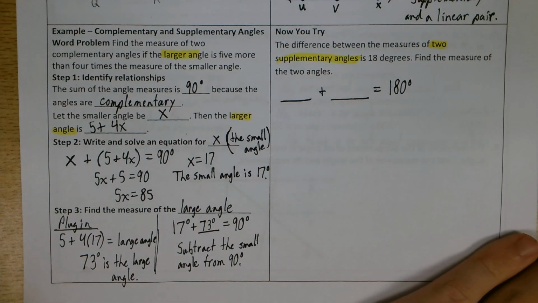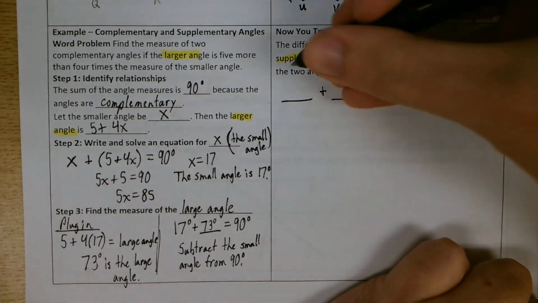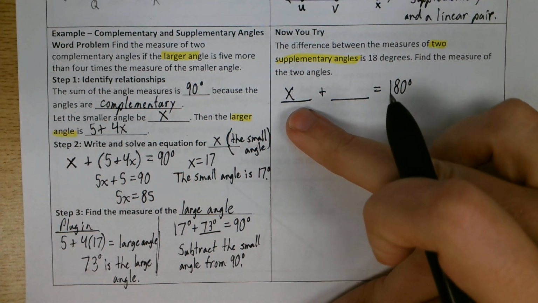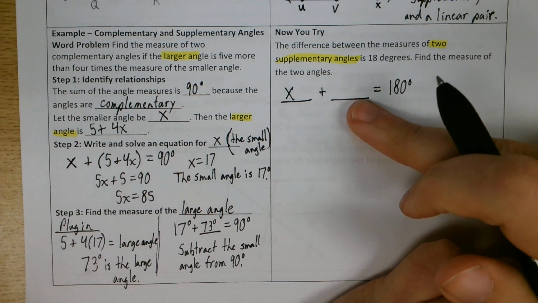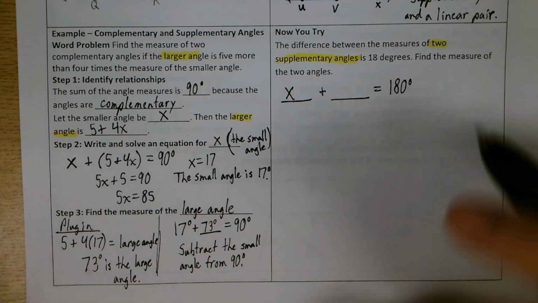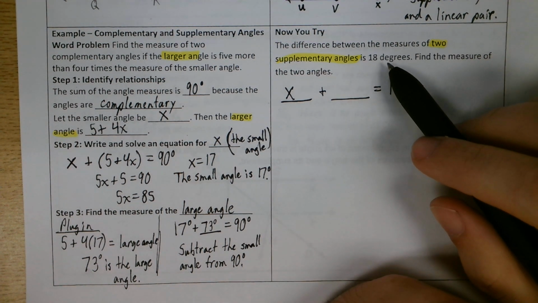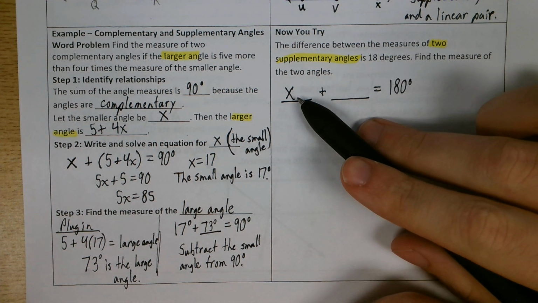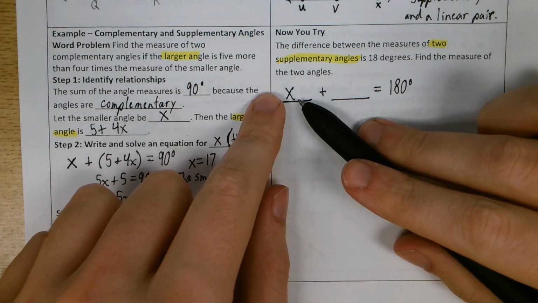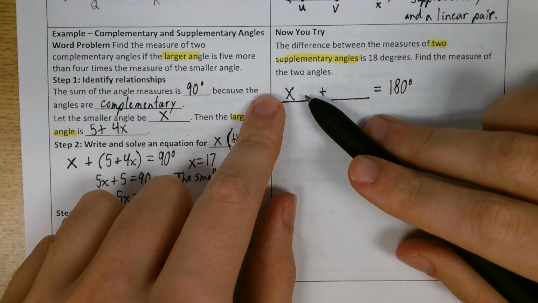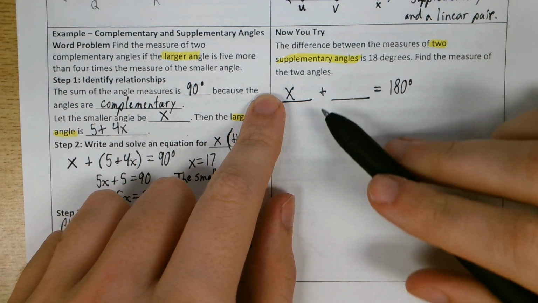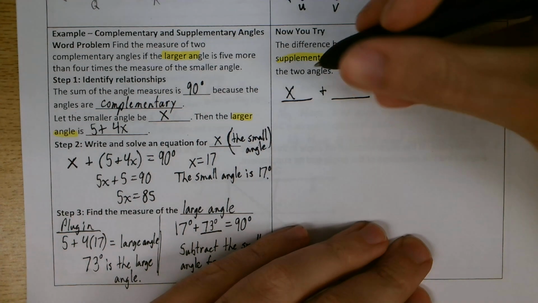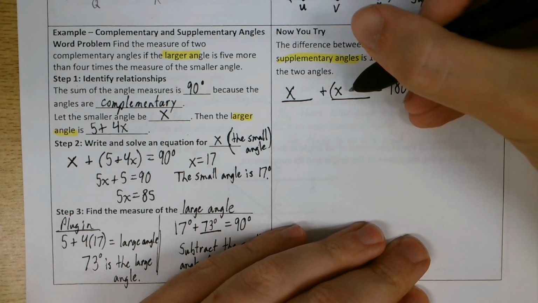Now, we can make a choice. We'll just say this first angle is x. The second angle needs to be 18 degrees different from this first angle. Well, if my first angle is x and I need to be 18 degrees different, I could be adding 18, I could be subtracting 18. It doesn't matter. We'll write it as x plus 18.